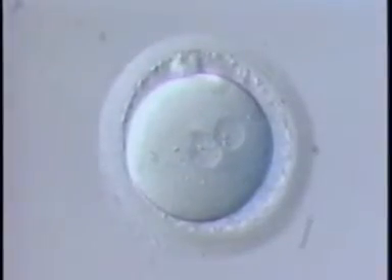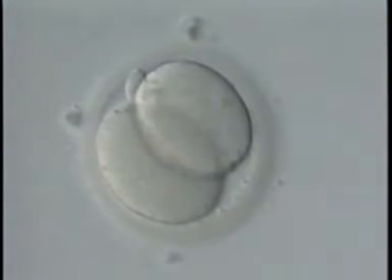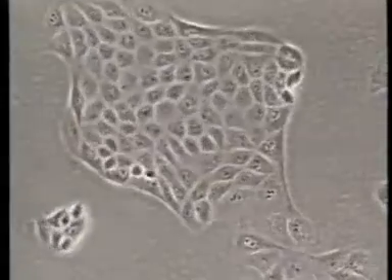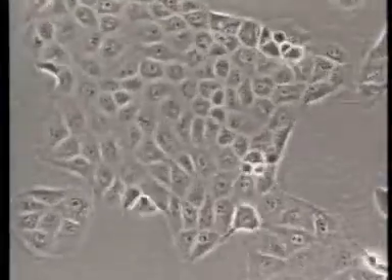This is a fertilized human egg cell. It quickly divides into two cells, which continue to divide, eventually forming a baby made up of millions of cells. In order to grow, an organism's cells must multiply.